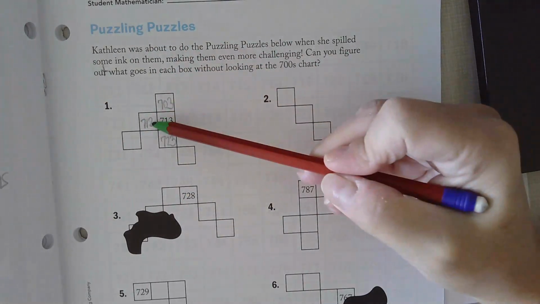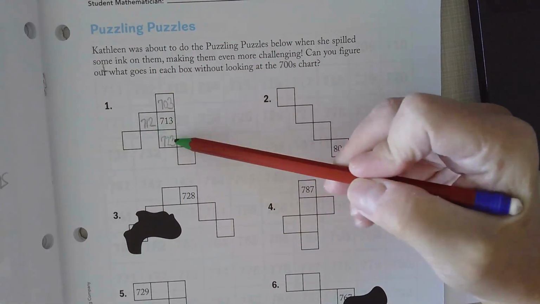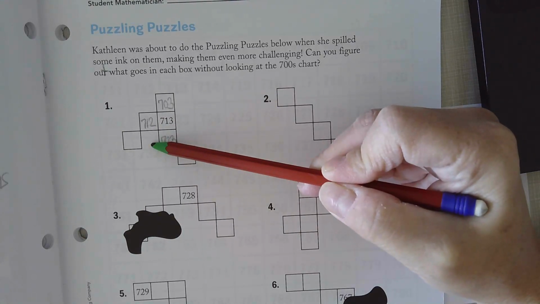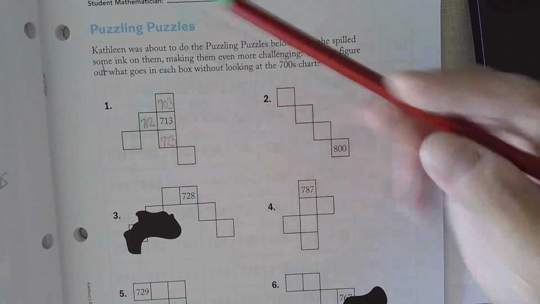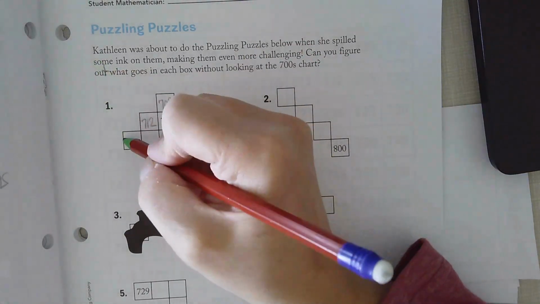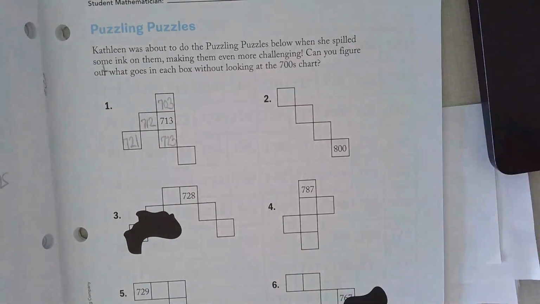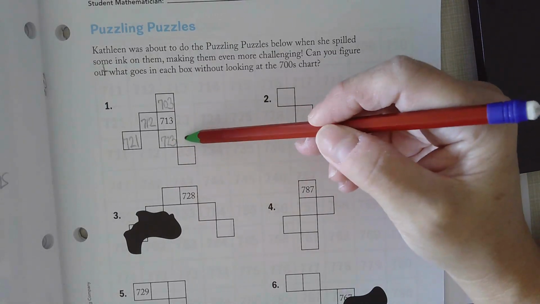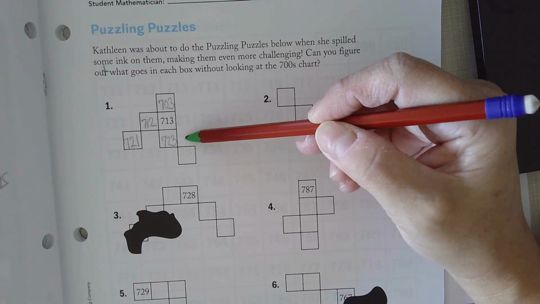Now, if you know this ends in a 2, then you know this is 723, this would have to be 722, which would mean this number here would be 721. Okay, knowing this is 723, that would mean this number here is 724.